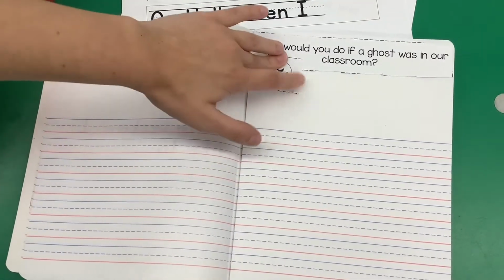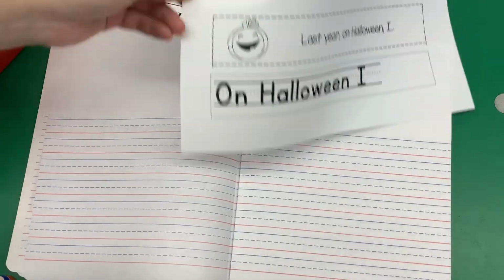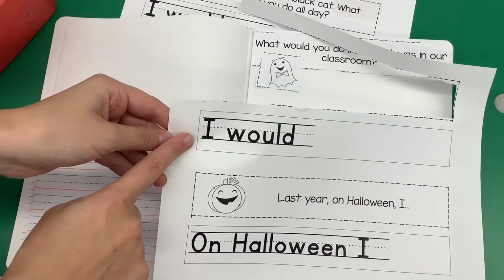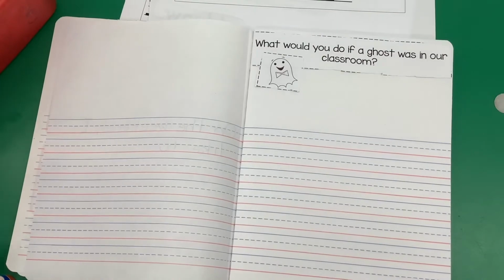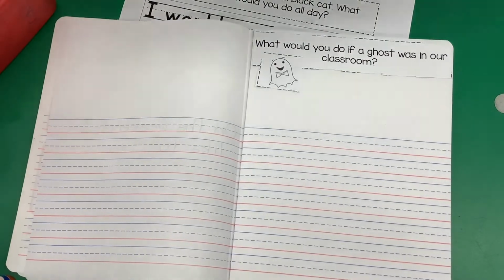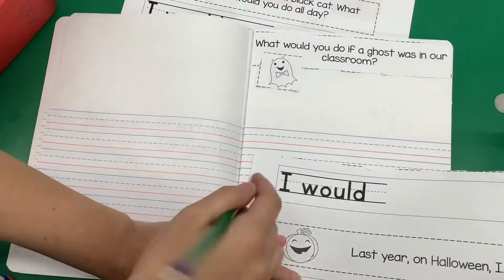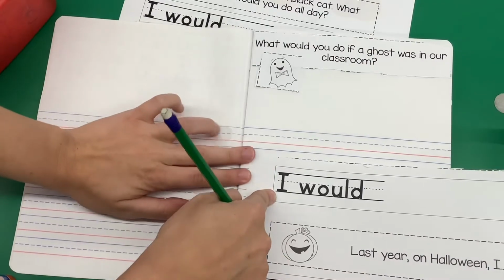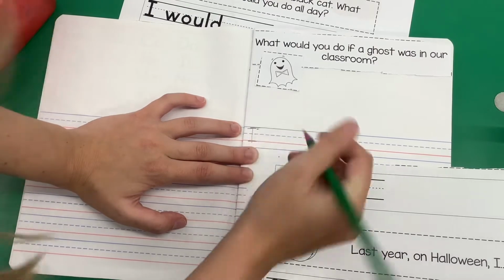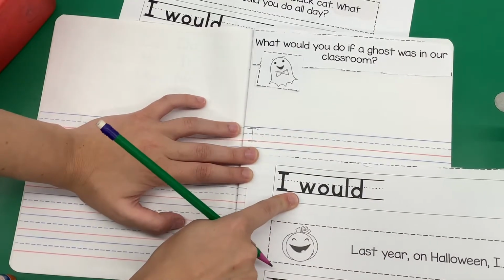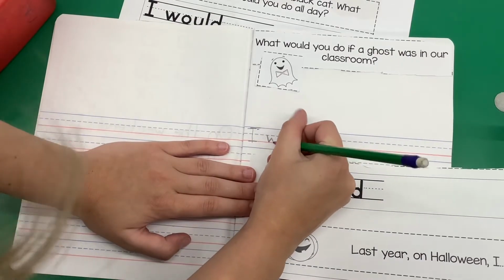So the question is, what would you do if there was a ghost in our classroom? Now, maybe I don't know how to start writing, but look, there's a sentence starter to help me, and it says, I would. I would, and then I have to decide what it is I would do. So I'm going to put this one here to help me so I know what I'm writing. I can use it as a little model. So I see it starts with an uppercase I, and then the next word is would, because it's asking me, what would you do? Would. So I'm going to use some finger space and write would, just like it's showing me.